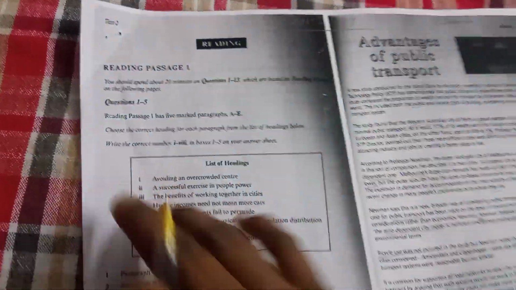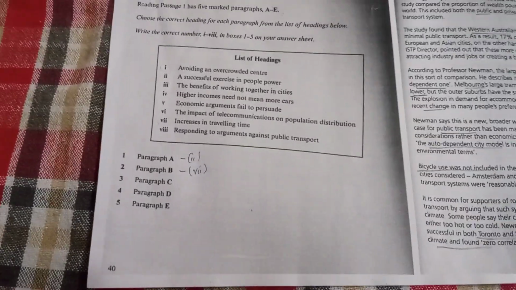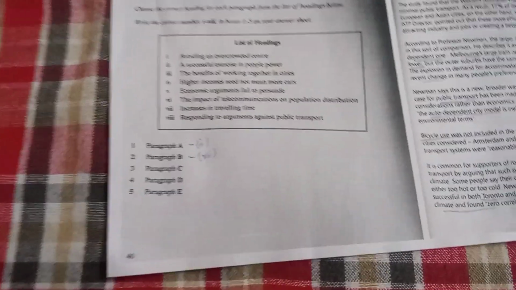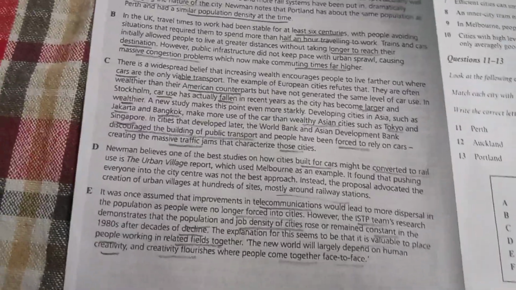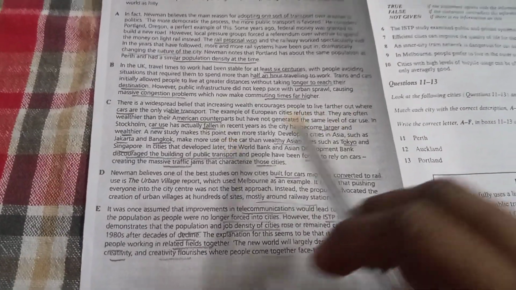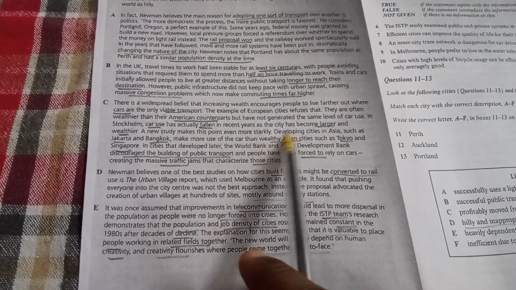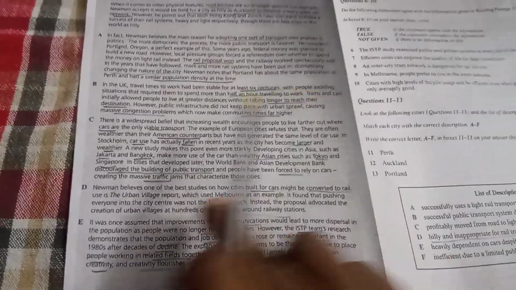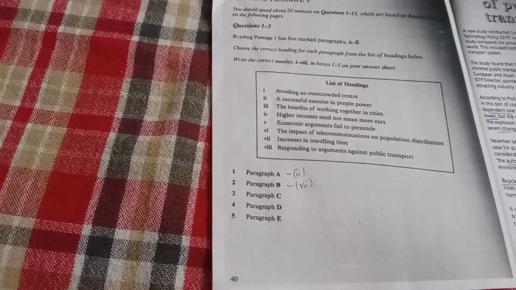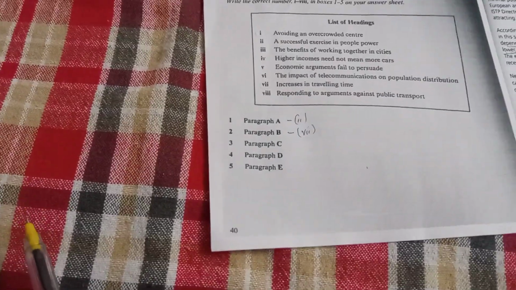So for this, we have to see the options. Here, higher incomes do not mean more cars will be matching, because here it's mentioned the city has become larger and wealthier. In recent years, car use has fallen in Stockholm. In developing countries, cities make more use of the car than wealthy Asian cities. So again it's related to this point. So it will be higher incomes need not mean more cars. Okay, it's matching. So we'll mark this answer.